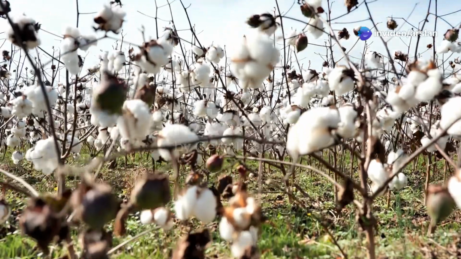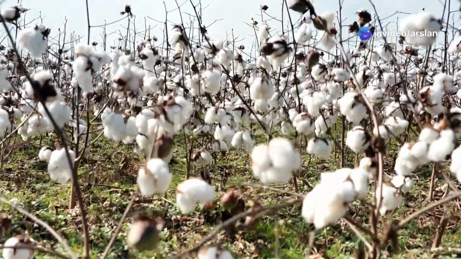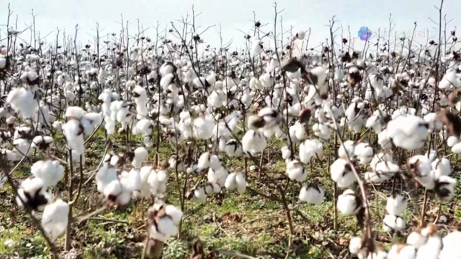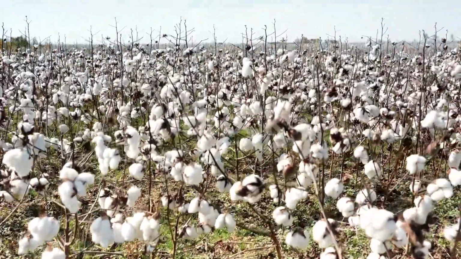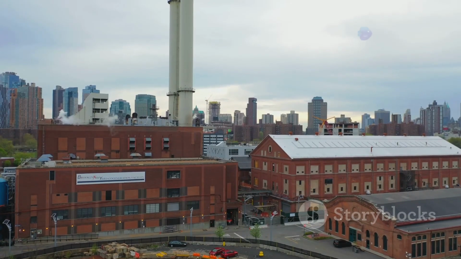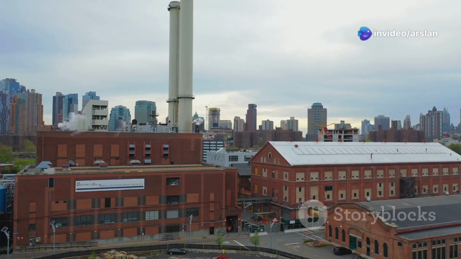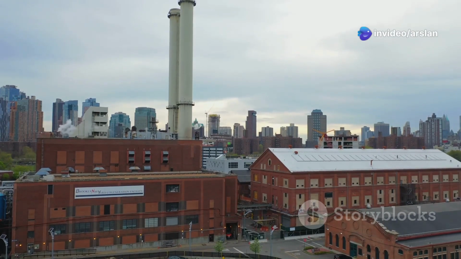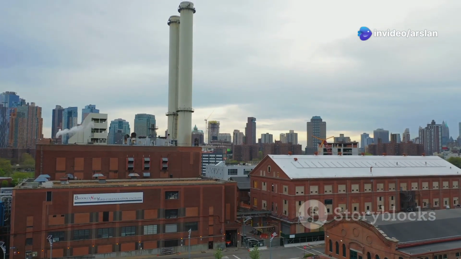The South relied heavily on enslaved labor for its economy, particularly in the production of cotton, which was a major export and the backbone of Southern wealth. While the North increasingly opposed this inhumane system, the industrialized North had moved away from agrarian economies and was becoming a hub for manufacturing and trade.